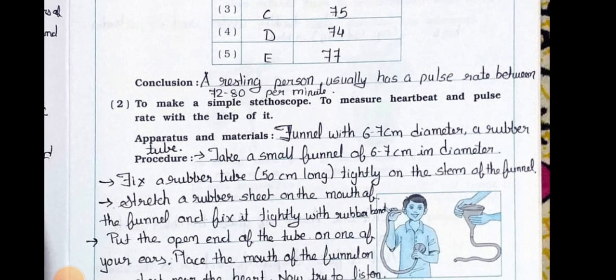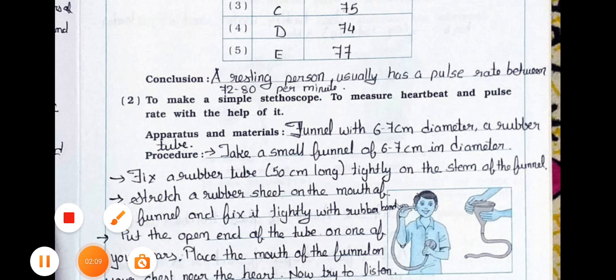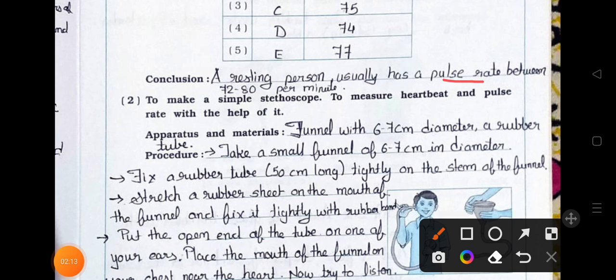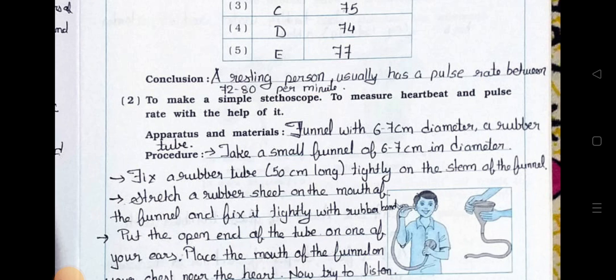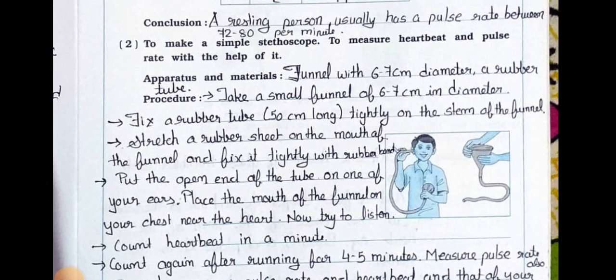Now see the conclusion: a resting person usually has a pulse rate between 72 to 80 per minute. It means resting persons, those who are sitting and not doing any work, have a pulse rate of 72 to 80 per minute. Now see number 2.